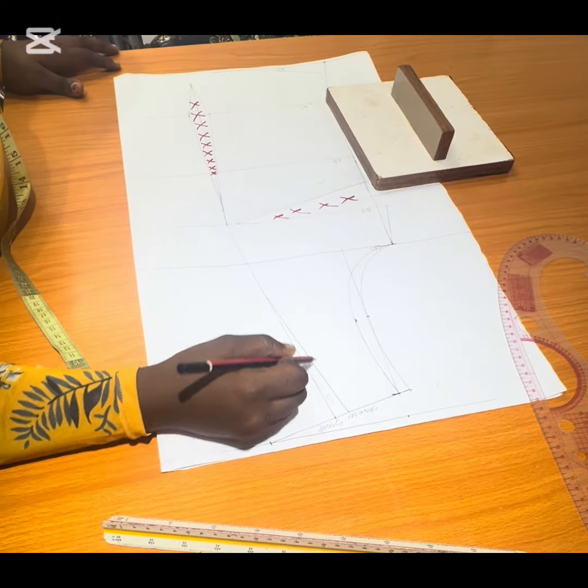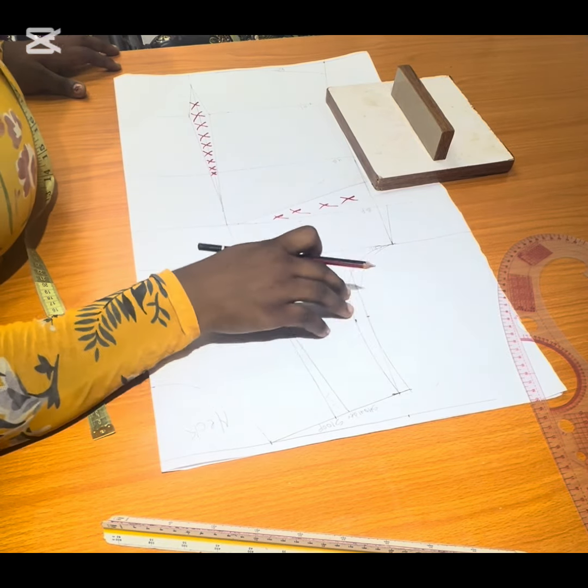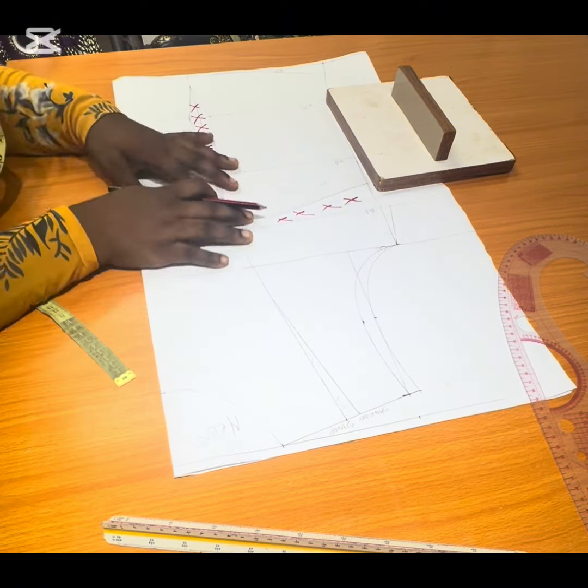So that's all for our basic body pattern, the front basic body pattern.